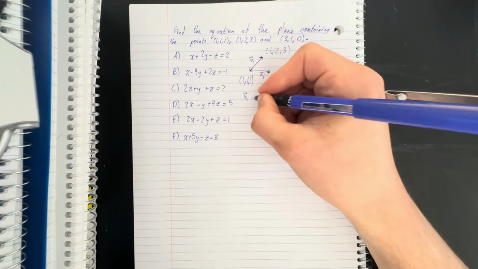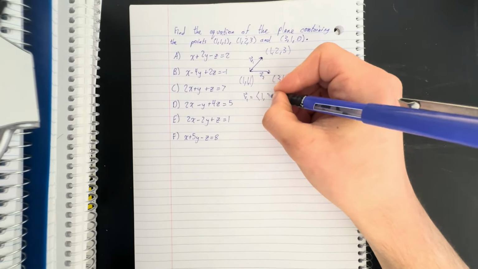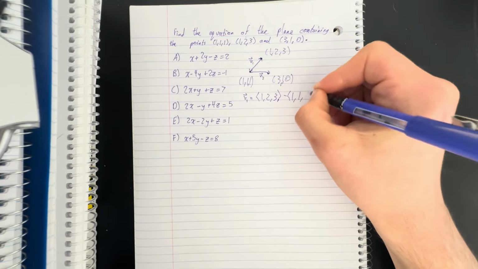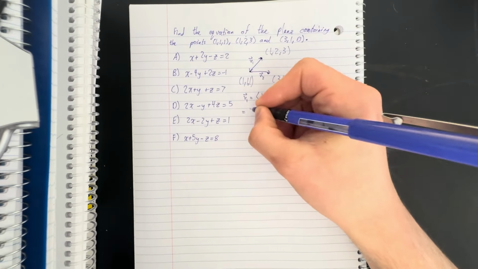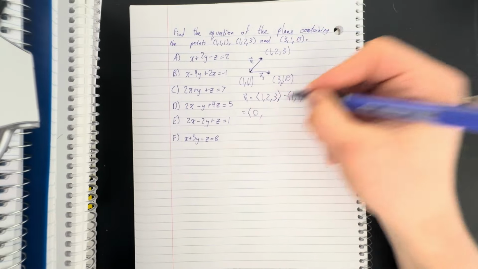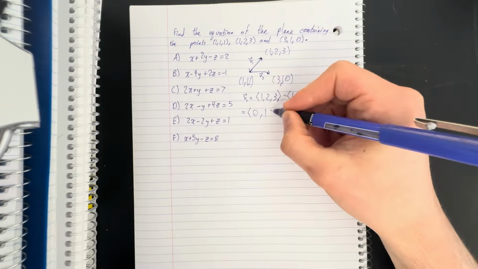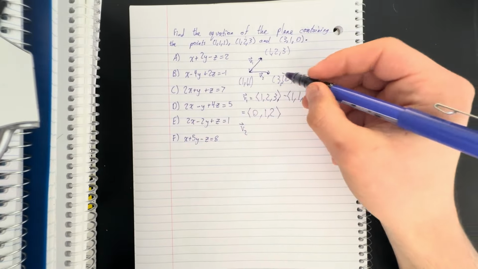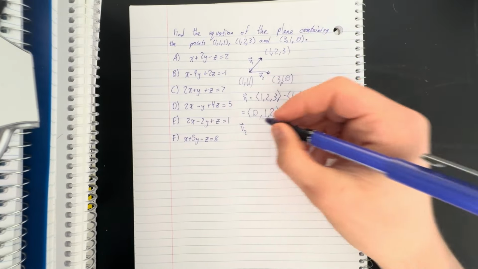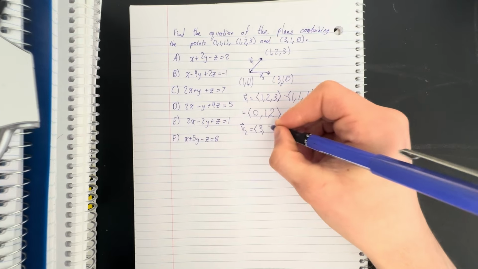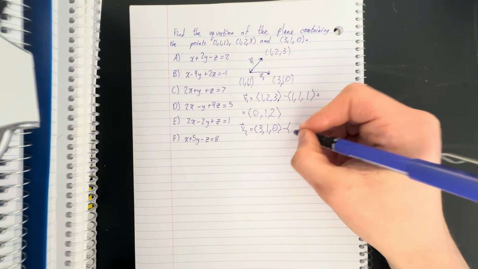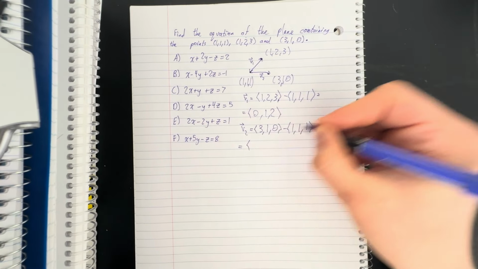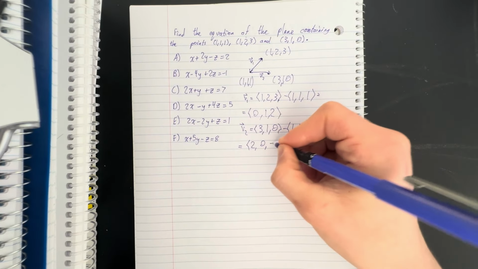For v1, we have (1, 2, 3) minus (1, 1, 1). That gives you 1 minus 1 is 0, 2 minus 1 is 1, 3 minus 1 is 2. And then for v2, we do (3, 1, 0) minus (1, 1, 1), and you're going to get (2, 0, -1).